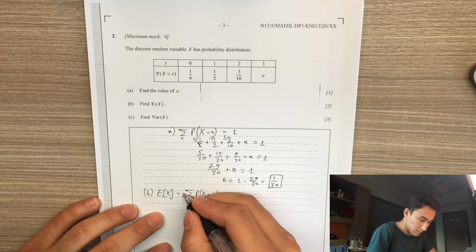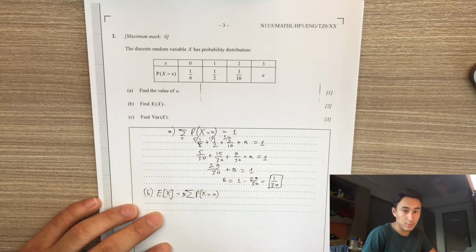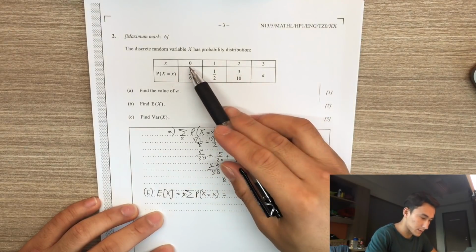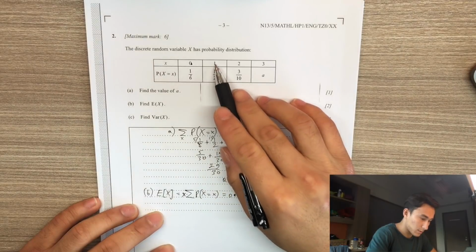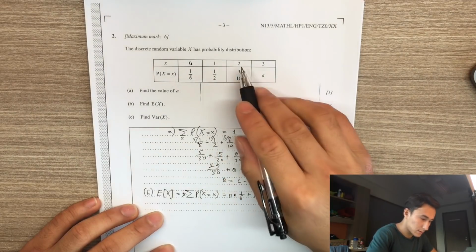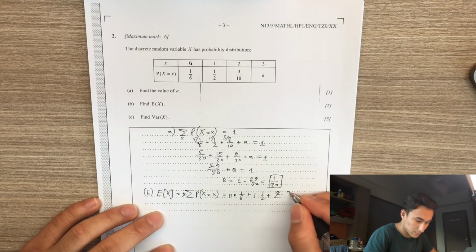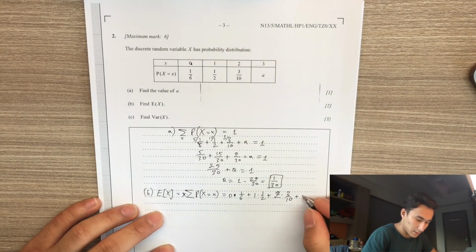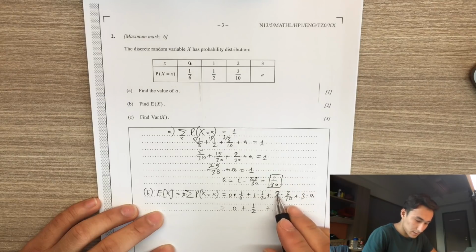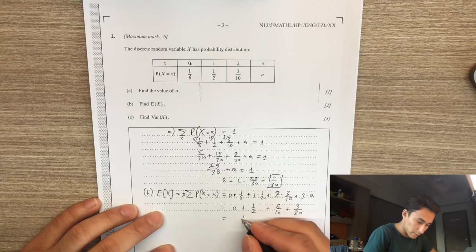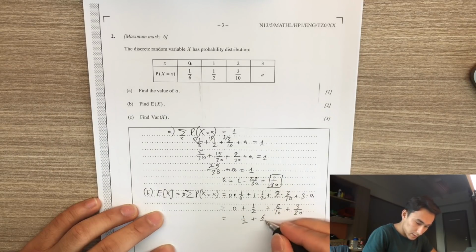So the sum of x multiplied by the corresponding probability: we have 0 multiplied by 1/6 plus 1 multiplied by 1/2 plus 2 multiplied by 3/10 plus 3 multiplied by A. This is 0 plus 1/2 plus 6/10 plus 3 multiplied by A, which is 3 divided by 30, and it's equal to 1/2 plus 6/10 plus 1/10.